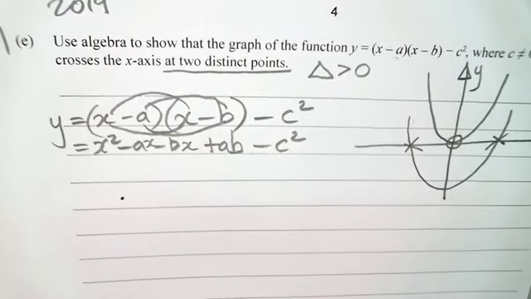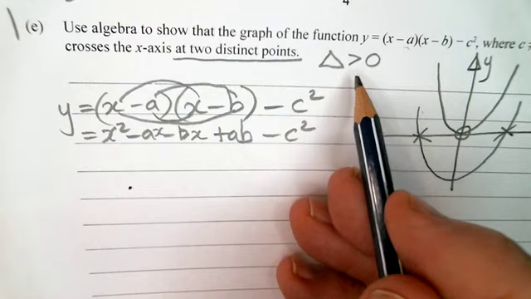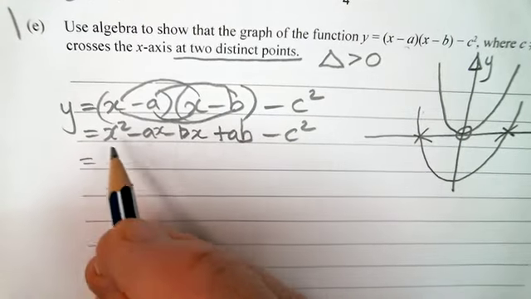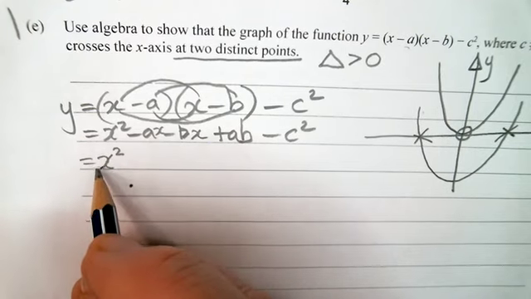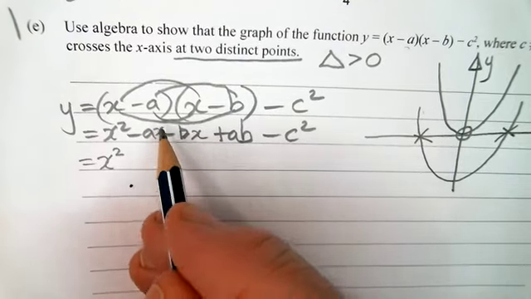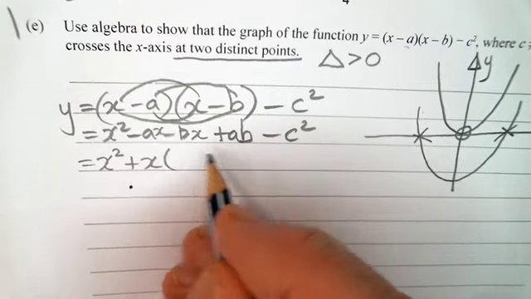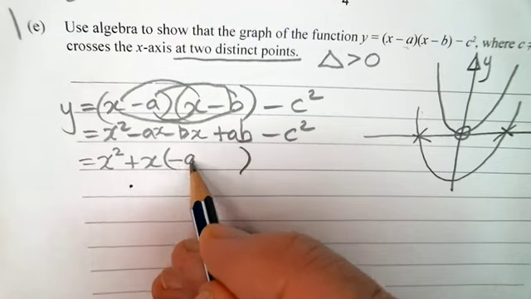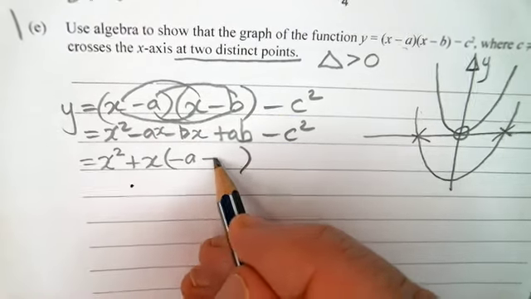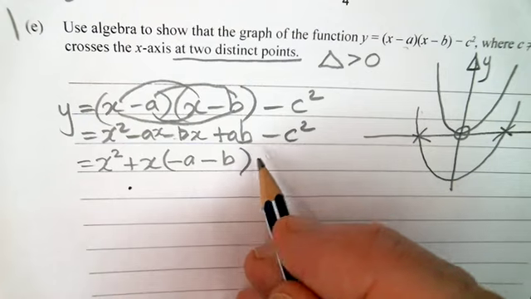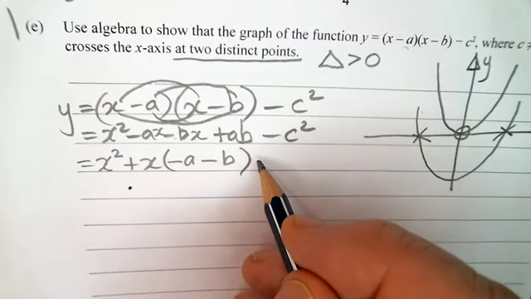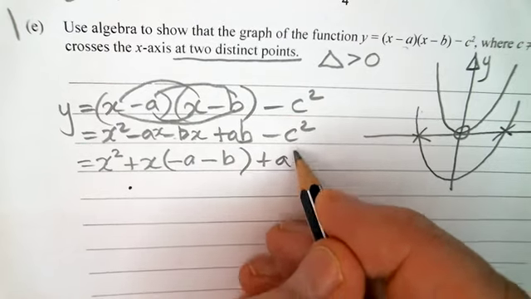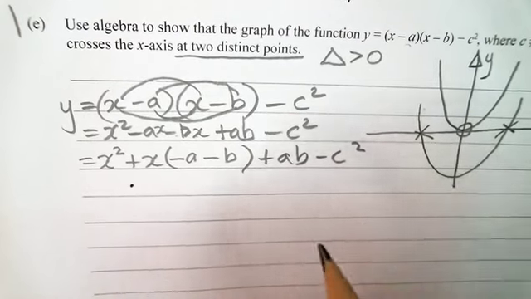If we're going to use the discriminant, we need the coefficients of x squared, x, and x to the 0. So what are those? Well, x squared, there it is. You can see the coefficient is going to be 1. The coefficient of x, I'm going to put on the right side. Normally you wouldn't, of course. But negative a times x makes negative ax, and negative b times x makes negative bx. And that all works fine. Then I've got this bit on the end here, which is plus ab minus c squared.